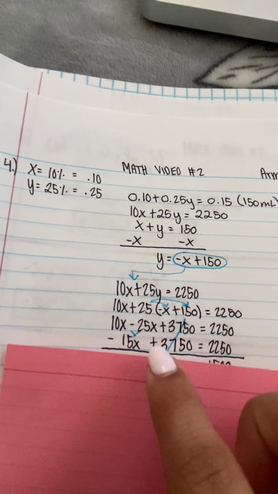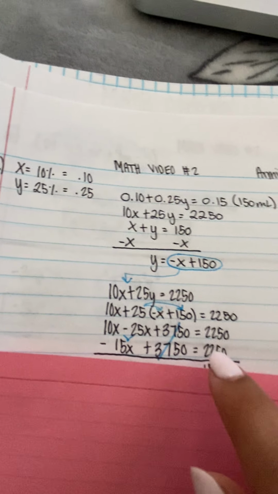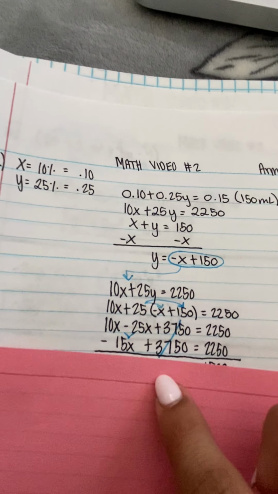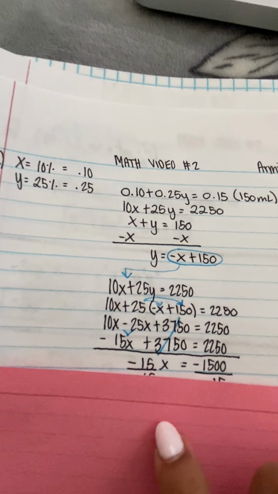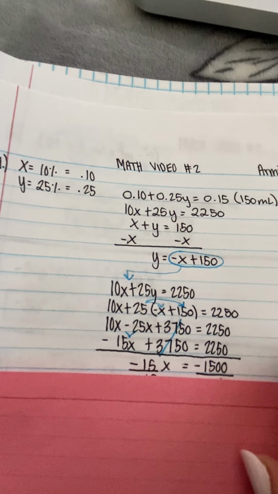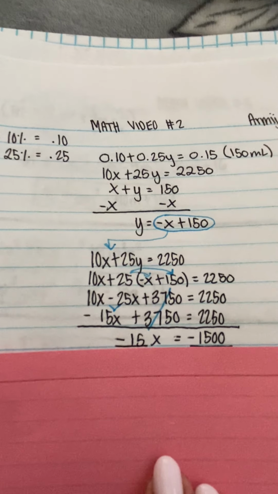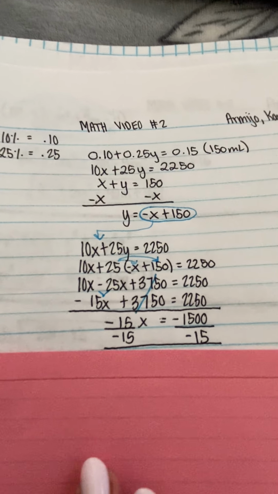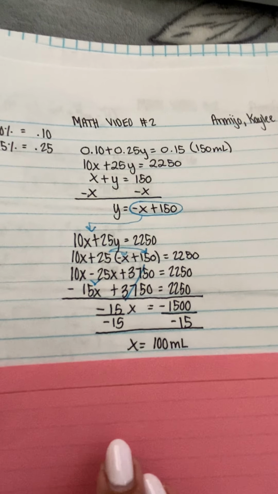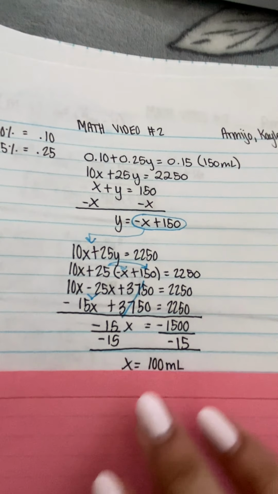So we can put that down, and then it's going to equal negative 1500. Then we go ahead and want to get the x by itself, so we divide by negative 15 on both sides, and then we should have x is equal to 100 ml, because once you divide this, you should get 100.